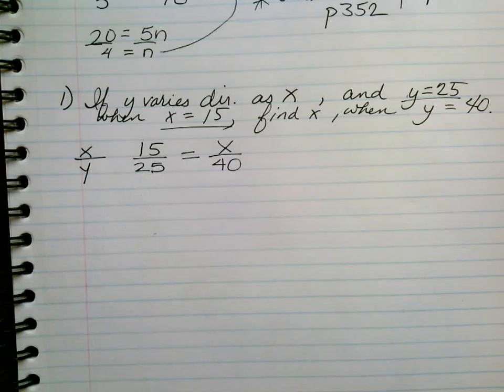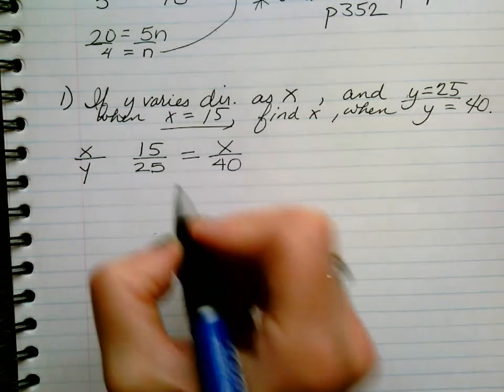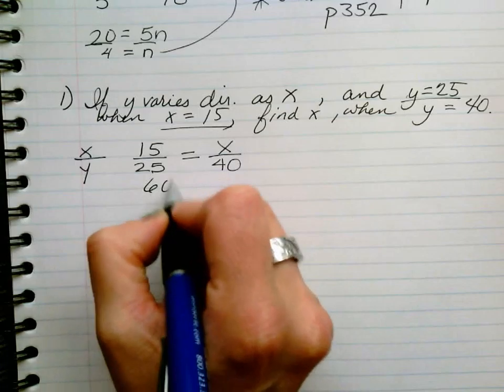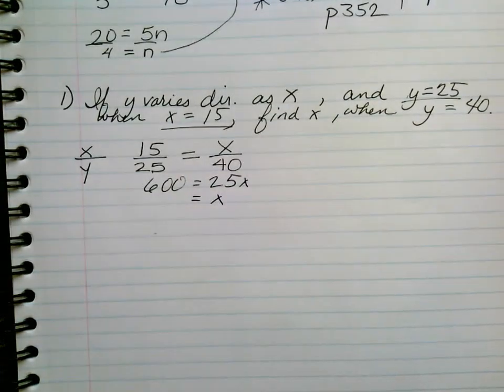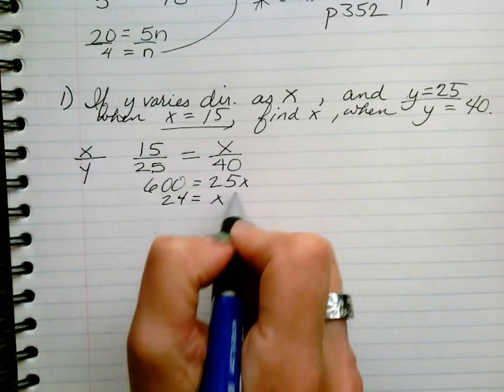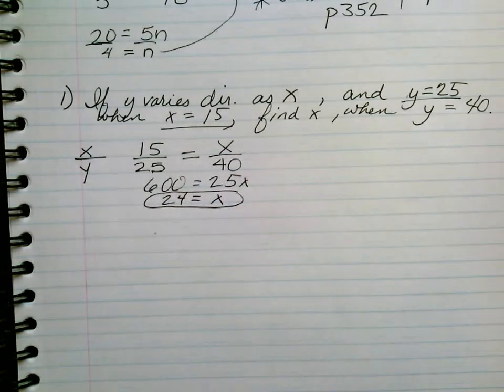Whoops, syntax error. 15 times 40. So 600 is equal to 25x. Therefore, x must be, did y'all come up with 24? Hopefully you did.